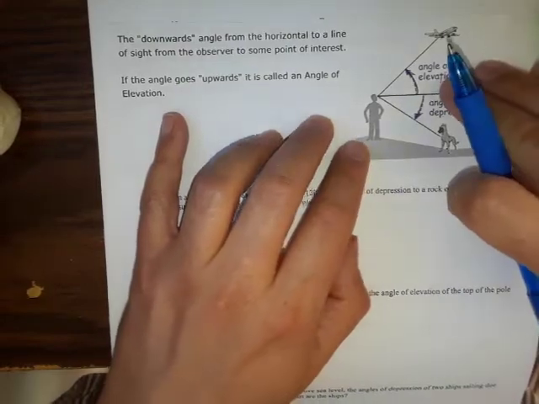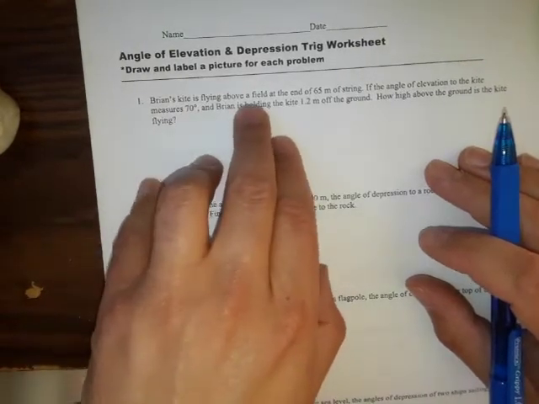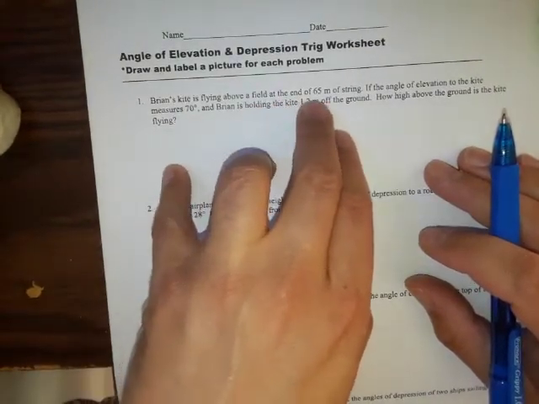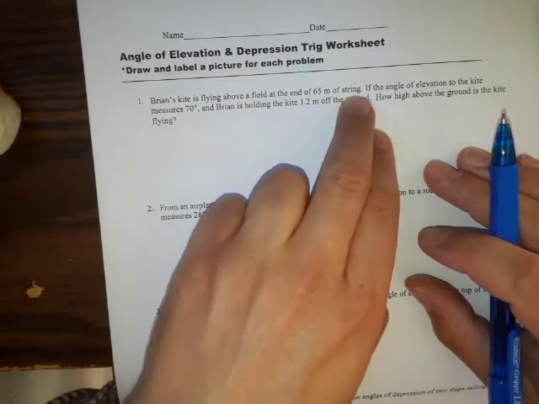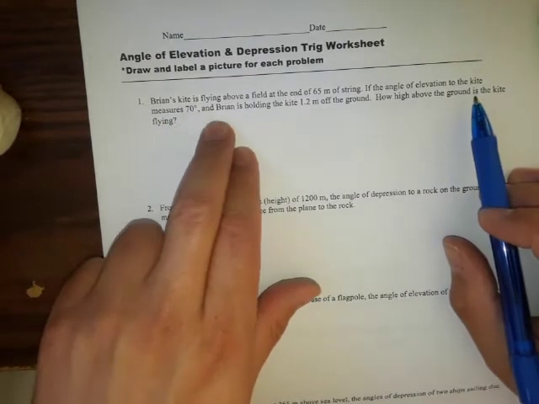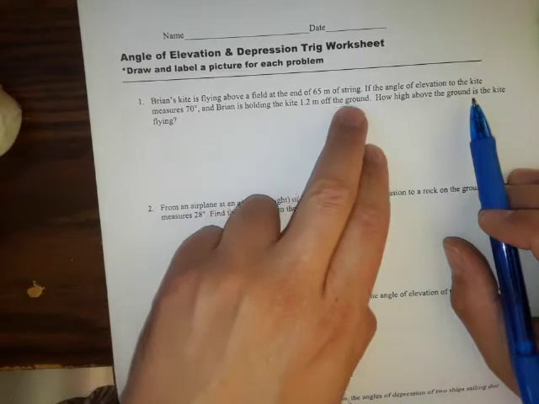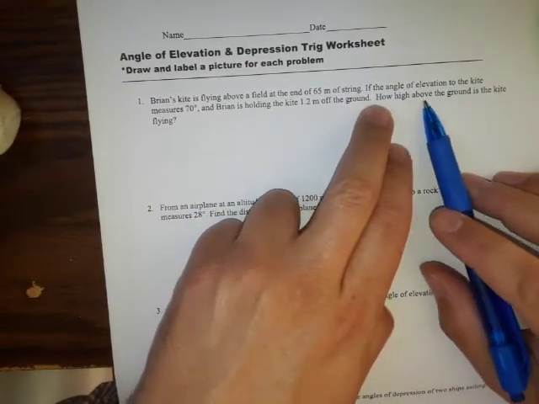Okay, knowing that, it says Brian's kite is flying above a field at the end of a 65 meter string. If the angle of elevation to the kite measures 70 degrees, and Brian is holding the kite 1.2 meters off the ground, how high above the ground is the kite flying?